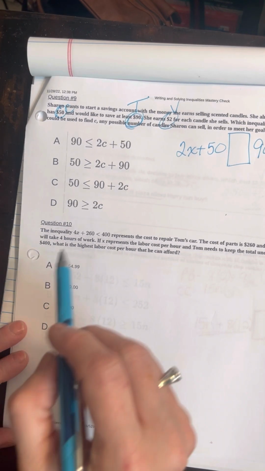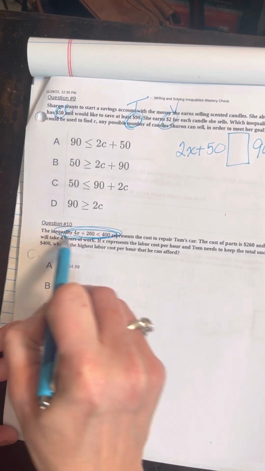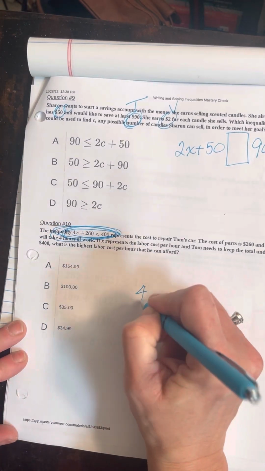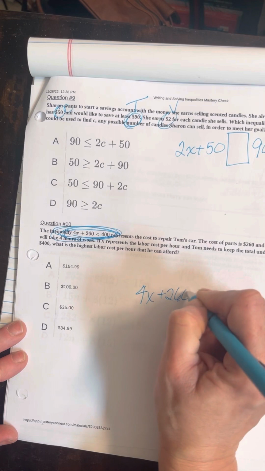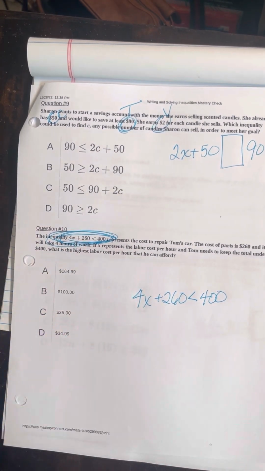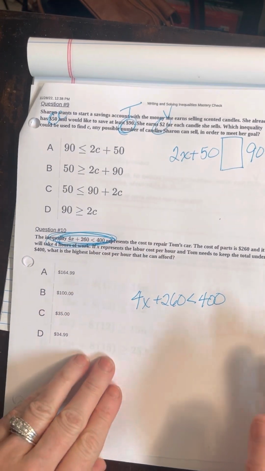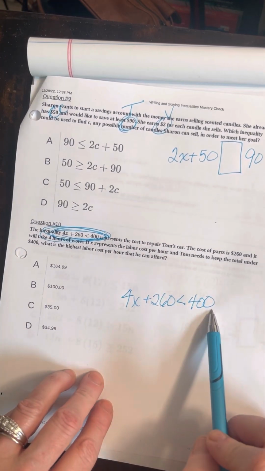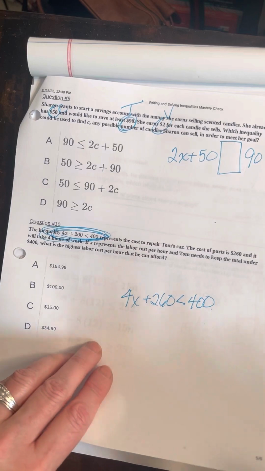All right, don't worry about anything but that right there. 4x plus 260 is less than 400. Solve that and decide which answer choice best fits the answer. You're going to subtract 260 from both sides and then divide both sides by 4.